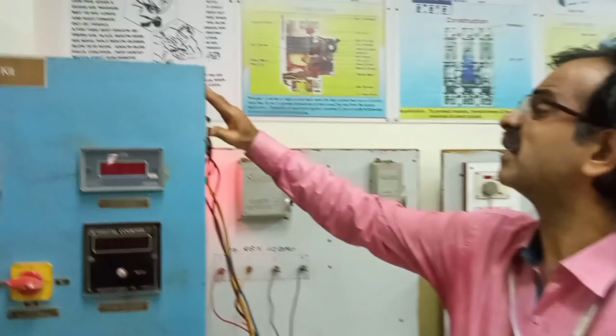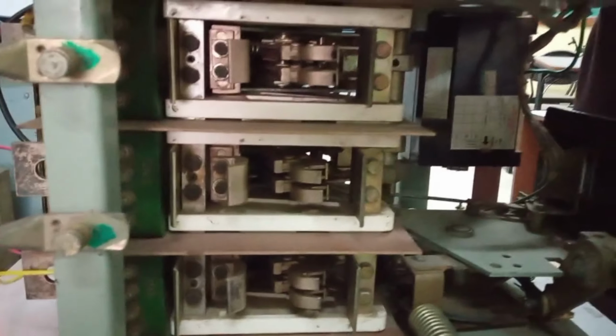Supply, MCB I will switch on. Then I will close the breaker. This breaker is presently in the open condition. Now I will close this breaker.